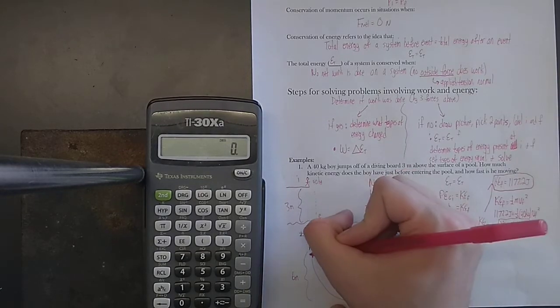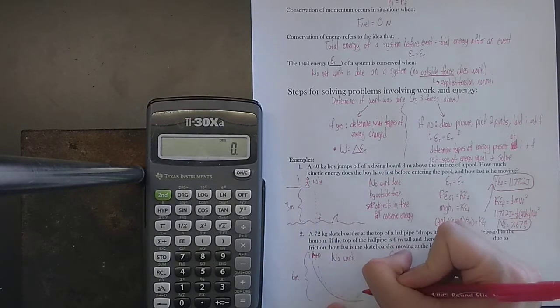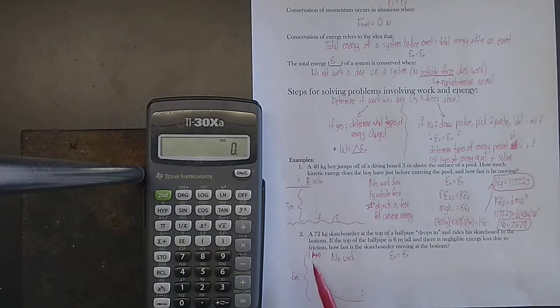The initial spot that the skateboarder is at is up here. The final spot is down here. We're looking to see what types of energy he has at initial and final. Initially, the skateboarder hasn't started to move yet. There are no springs or anything that the skateboarder is attached to, and there's no friction.